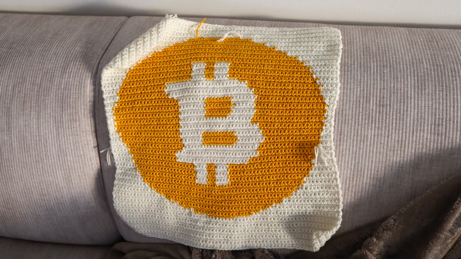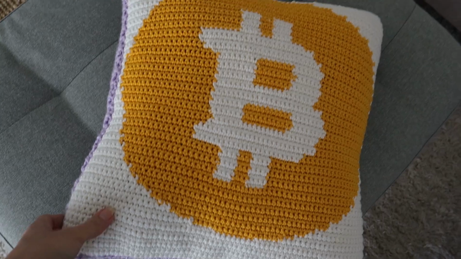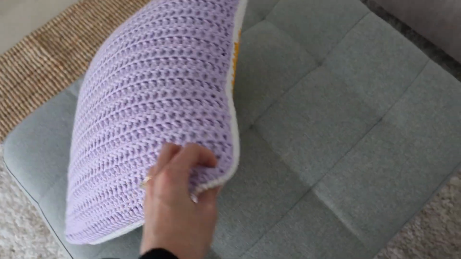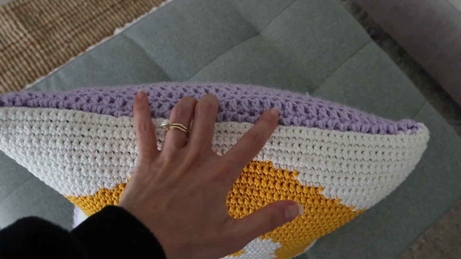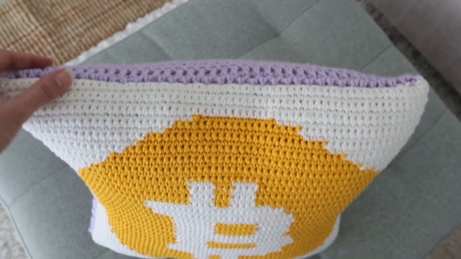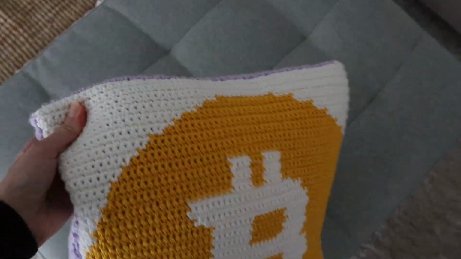Now when it comes to the back of your pillow, you can absolutely make 2 copies of the charted pattern. Seam them together, stuff with a pillow insert before seaming the final side. I was feeling a little lazy, however, and I crocheted a plain back panel in double crochet, which totally worked too. If you do crochet a plain back panel, just make sure it's the same size as your tapestry crochet panel.